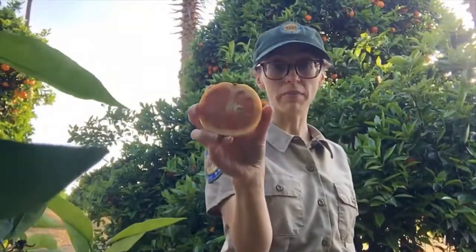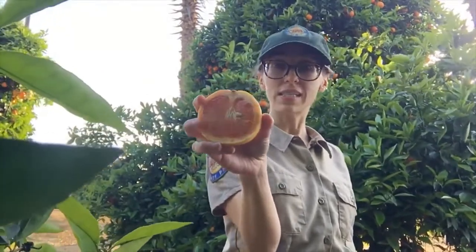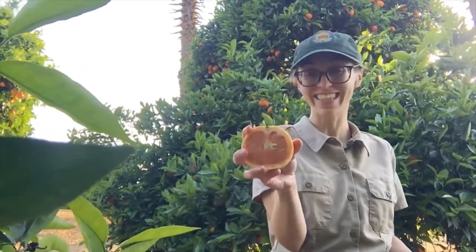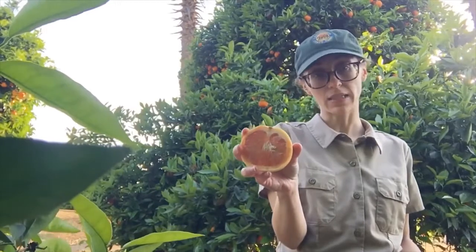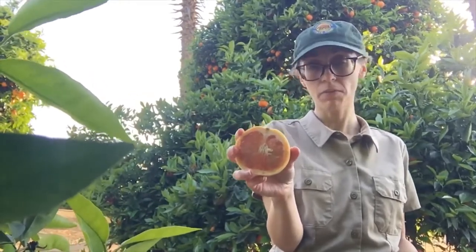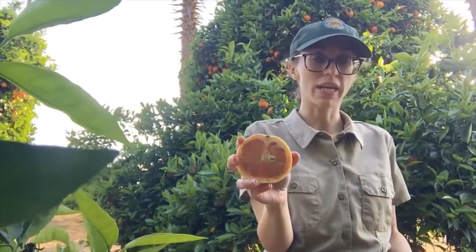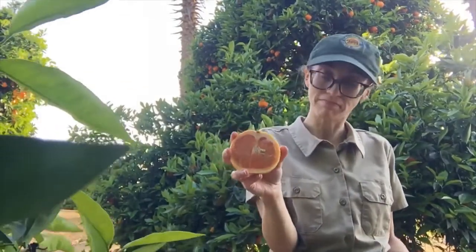However, humans can also make mutations occur on purpose. So one example of that we have here in the park is called the Rio Red grapefruit. Now you can see that the inside is nice and pink. People think it's pretty. The Rio Red grapefruit actually exists because some folks in Texas were growing a different kind of grapefruit, and they hit it with gamma rays. So they hit it with what's called radiation, right?